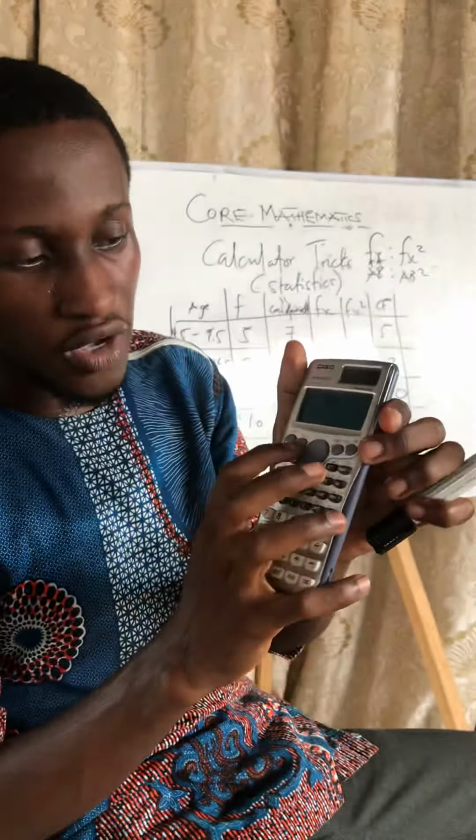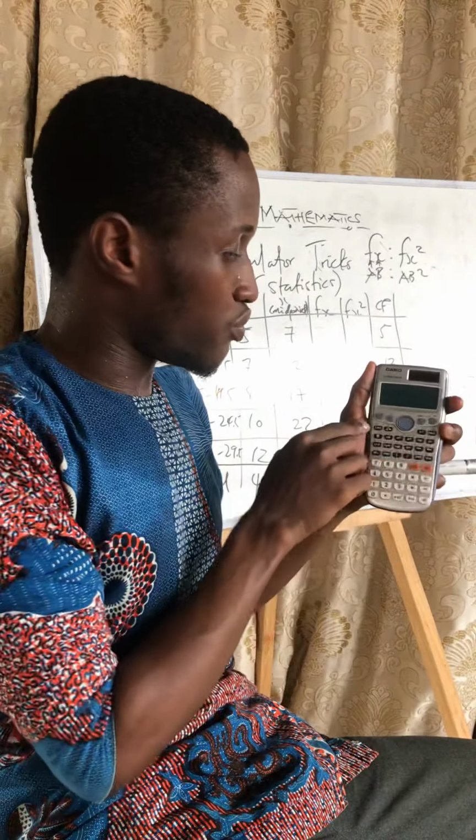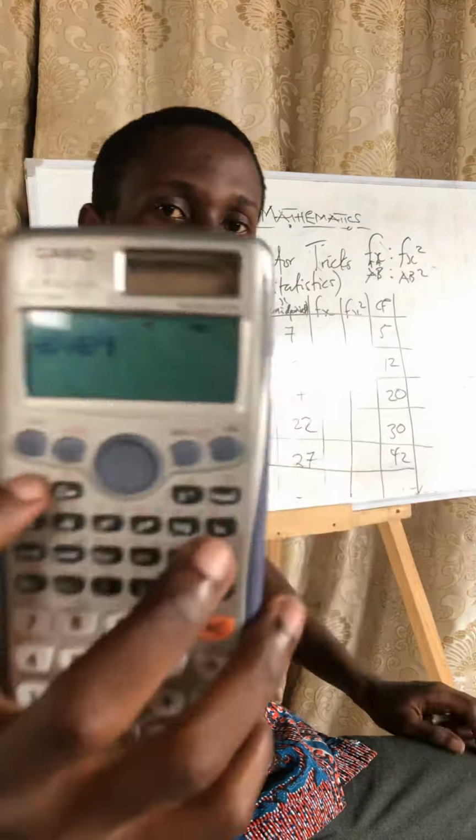Then now I'll need alpha B squared. So the same process, alpha A, alpha B, then the squared. You have X squared somewhere on your calculator. So you press the squared. So you get your alpha B squared. The next thing you are supposed to do is to press solve or calc. There is something called solve or calc on your calculator.